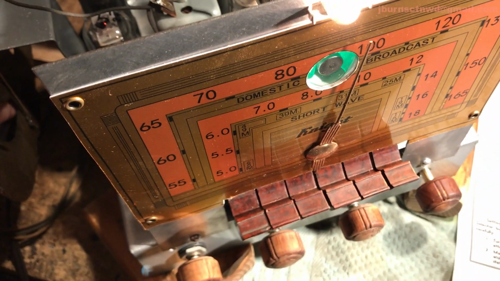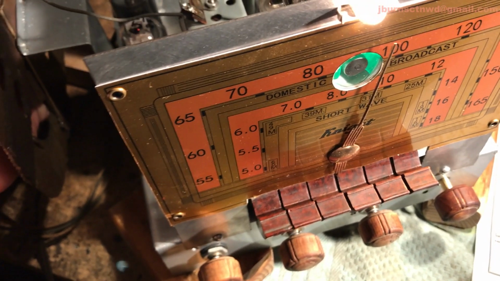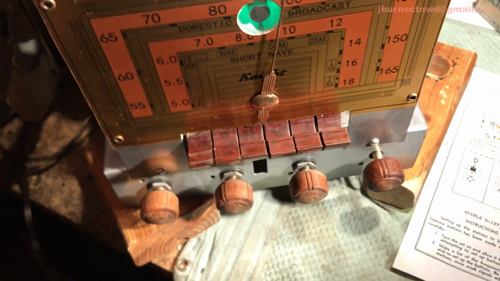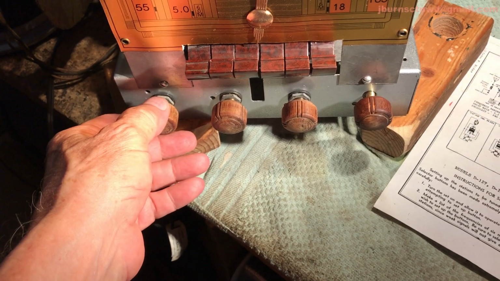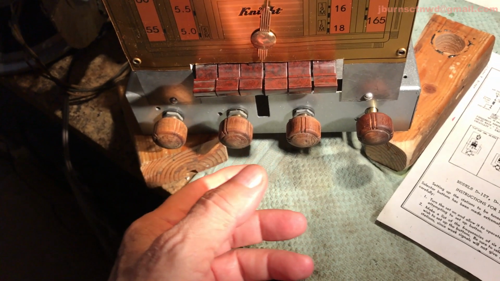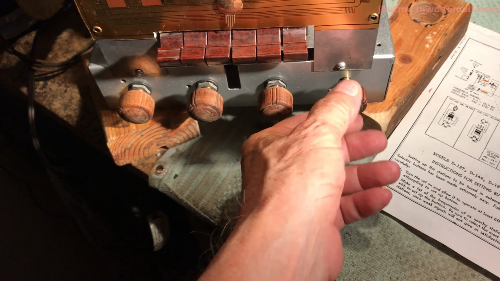But it didn't do that. Of course, it wouldn't have done it anyway because all the parts were bad, but it didn't do it in the beginning when I ran the scan through that thing.